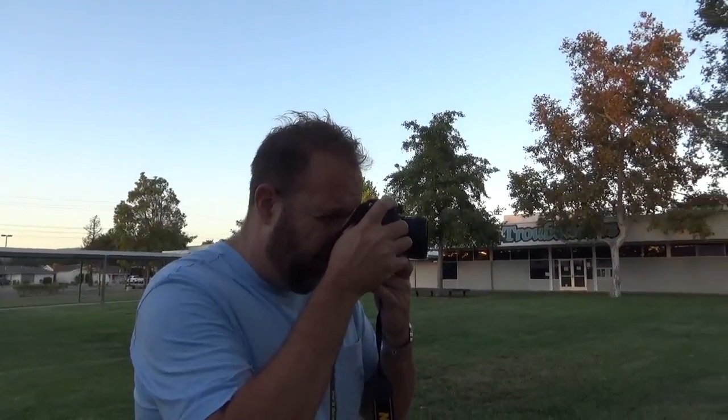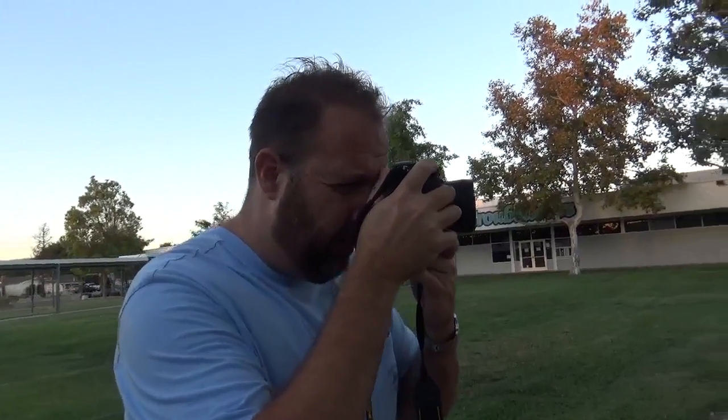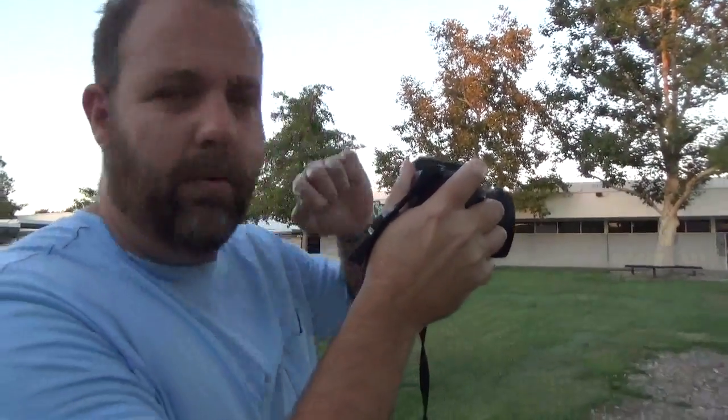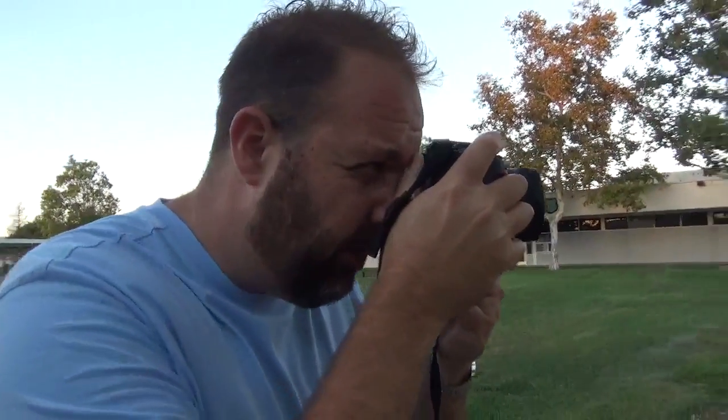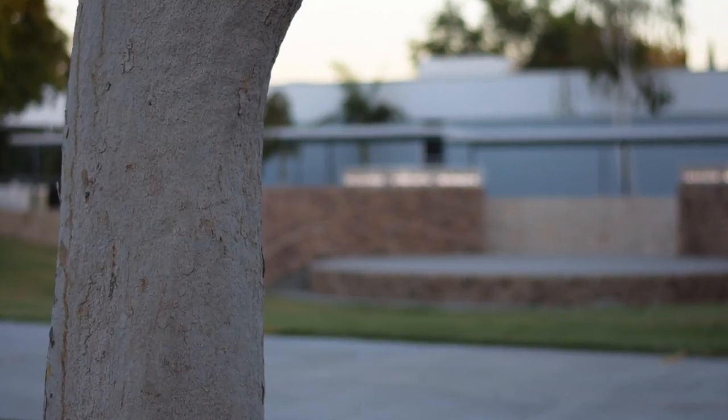So I'm focusing on the tree, f1.8. My ISO is at 100. My shutter speed needs to be at 1/200th of a second to get my exposure meter right center in my viewfinder. So focus and snap. Okay, so you'll see on there how the background is blurry, but this tree is nice and in focus.